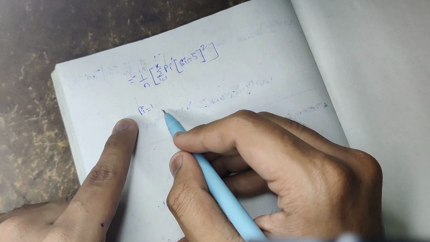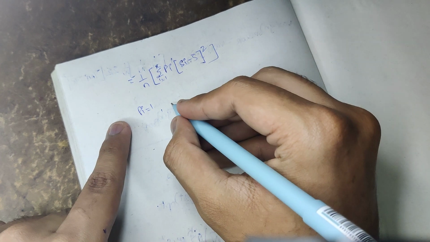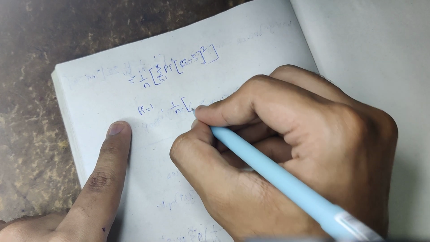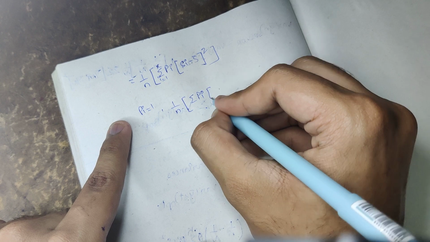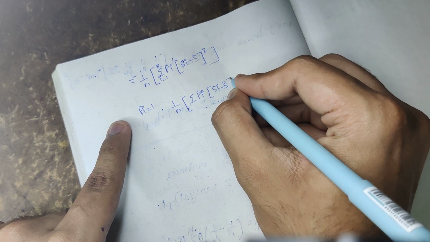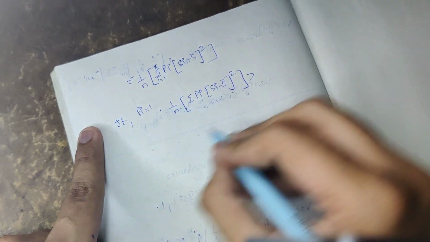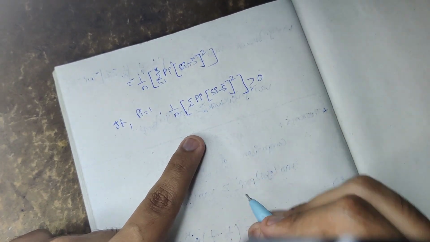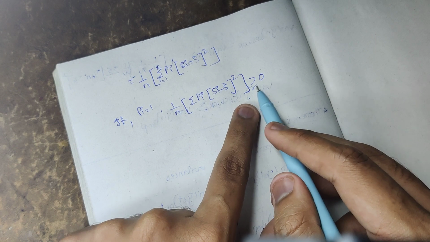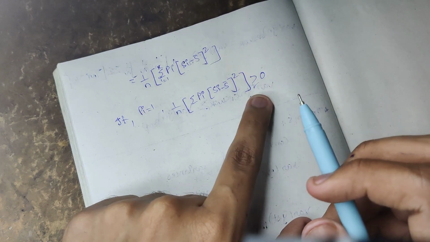So Pi is equals to 1. Then 1 by n summation Pi (Si minus S bar) whole square is, we can say, greater than or equals to 0.